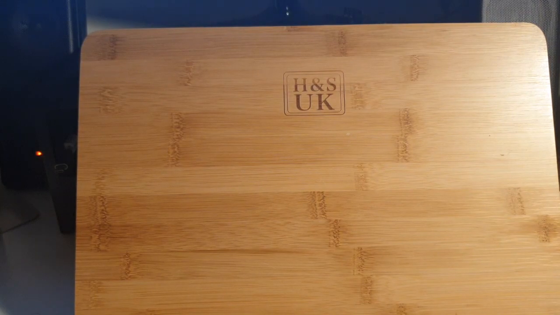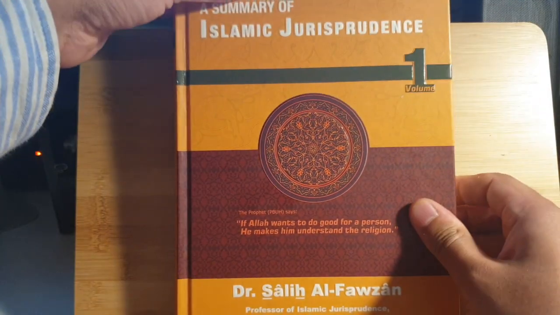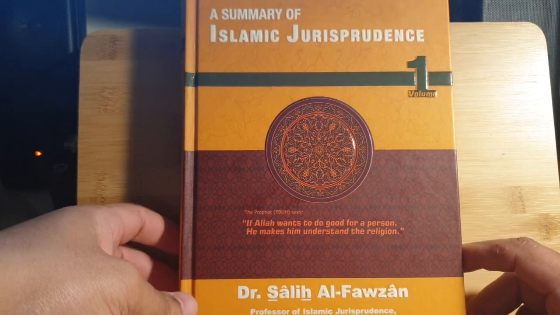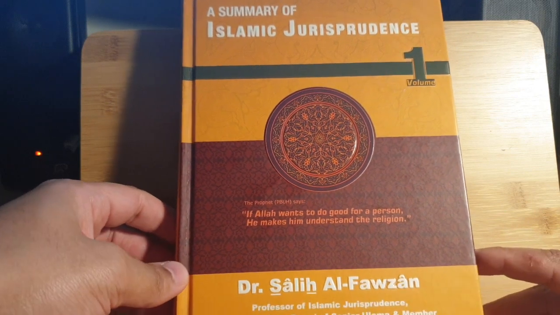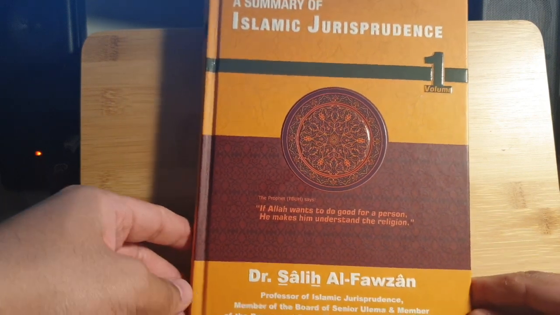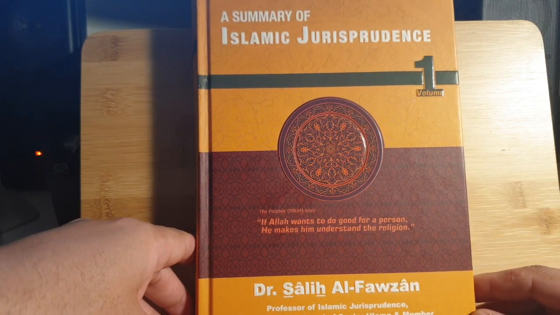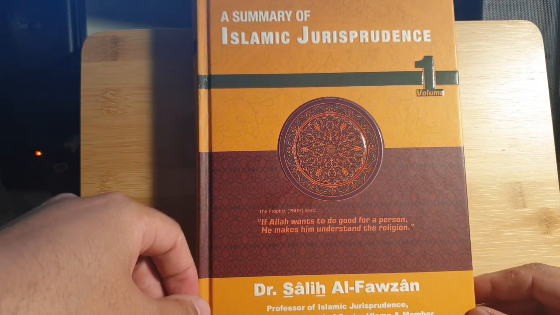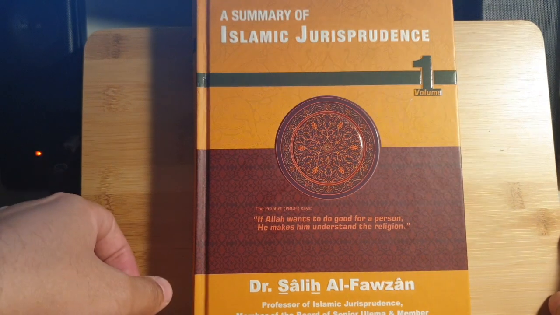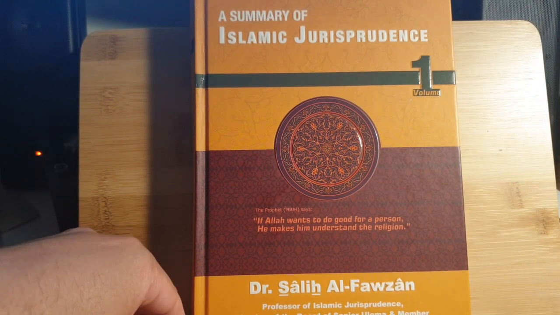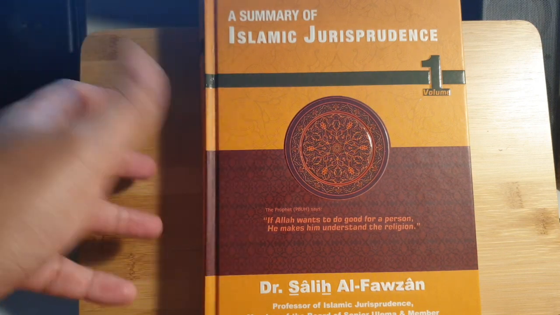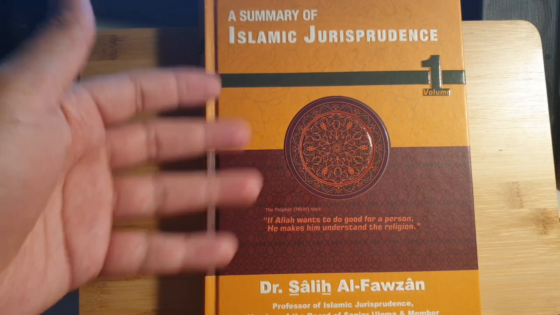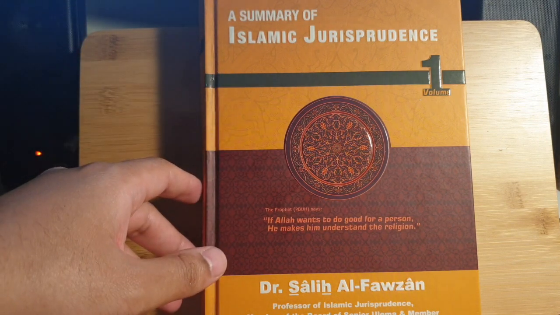And finally, this is a similar book, which is a summary of Islamic jurisprudence, which is basically a translation of a book called Al-Mulakhas Al-Fiqhi, which is not to be confused with Sheikh Fawzan's commentary on Zad al-Mustaqni'. Al-Mulakhas Al-Fiqhi is a transcription of some lectures that the Sheikh gave, I think on a radio station, where he was going over Rawd al-Murbi', a commentary of Zad al-Mustaqni'. So it's like loose transcripts from those lessons.